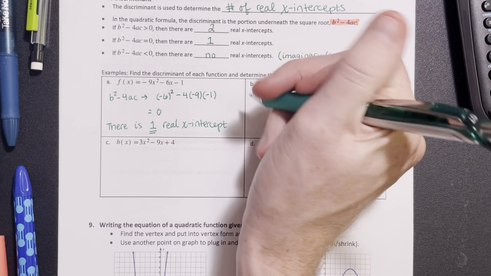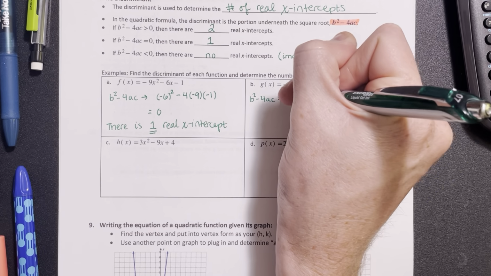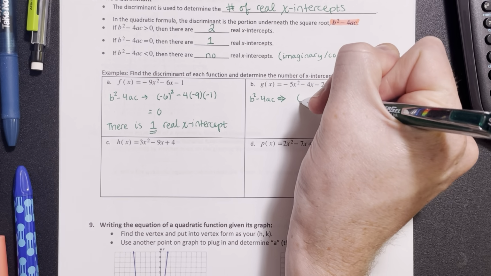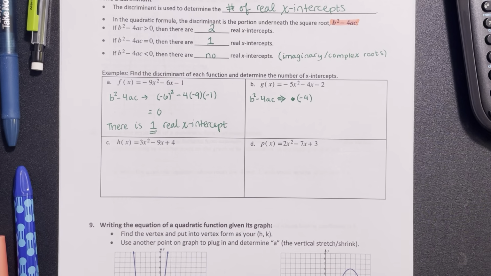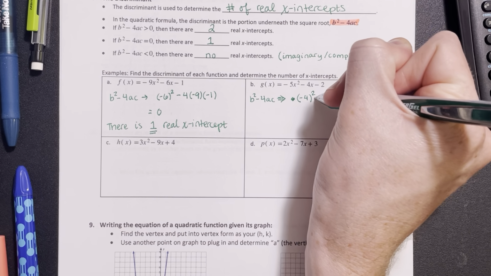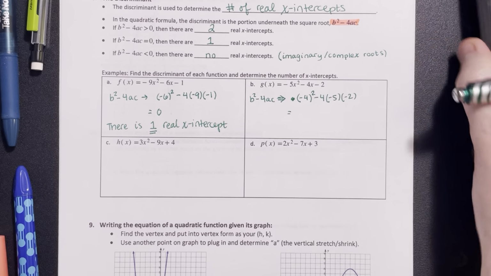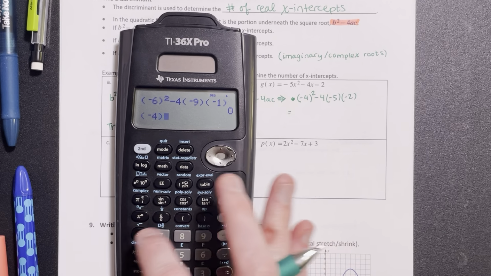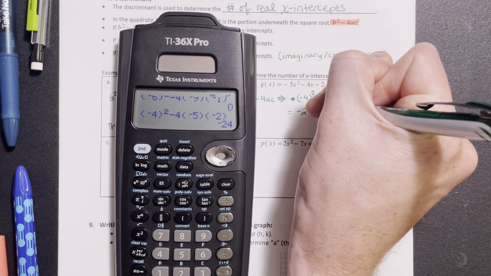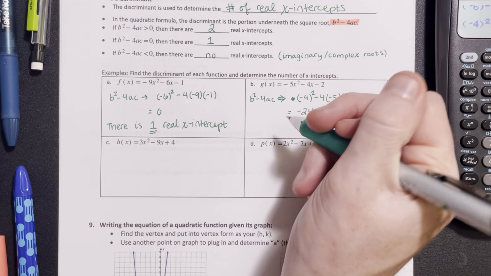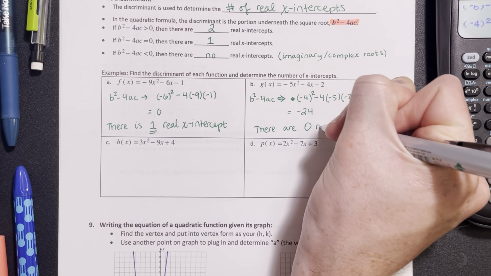So in B, same situation, b squared minus 4ac. We have, sorry, not negative b, just b squared. So negative 4 squared minus 4 times a, negative 5, and c, negative 2. Put that in your calculator. You've got negative 4 squared minus 4 times negative 5 times negative 2, which is negative 24. This is going to result in no real x-intercepts. There are 0 real x-intercepts.